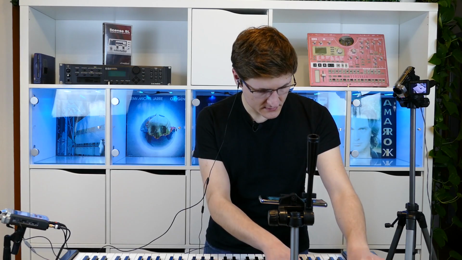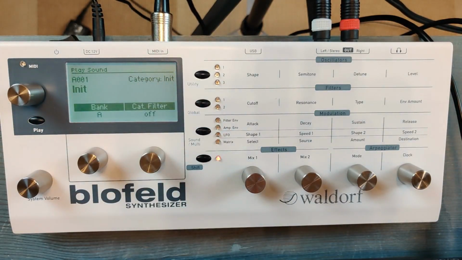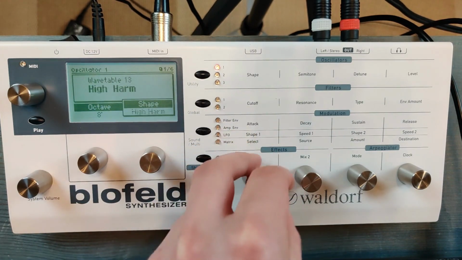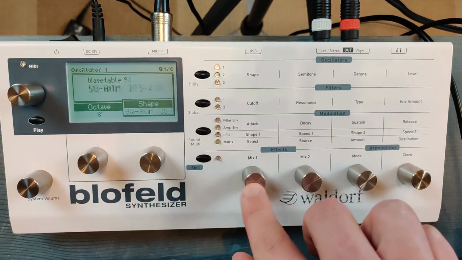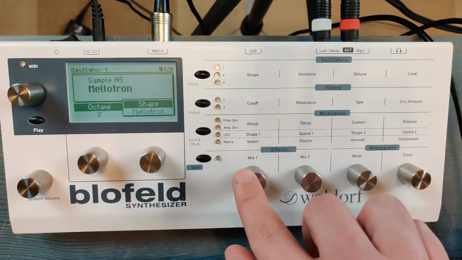And the last example is, of course, the mellotron sound. So let's restart the patch. Okay. Again, initial patch. Again, oscillator 1. And now we go to the last sample set, which is mellotron.